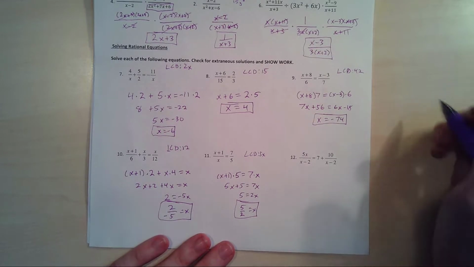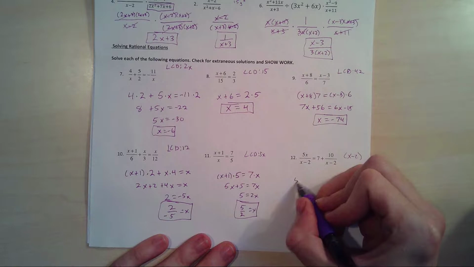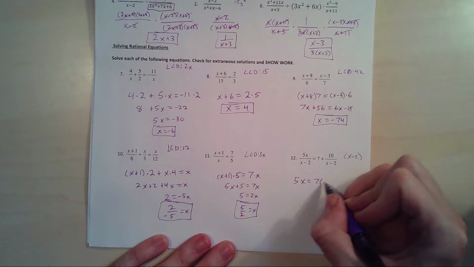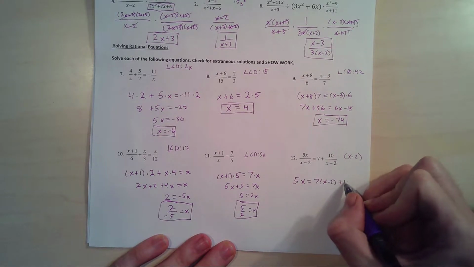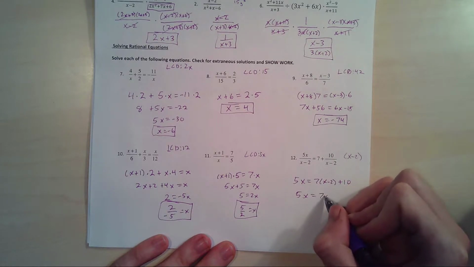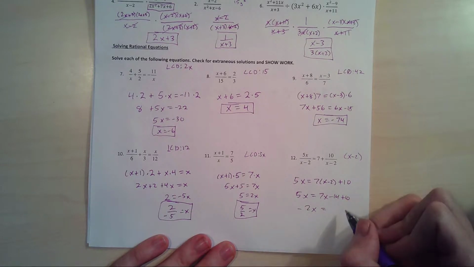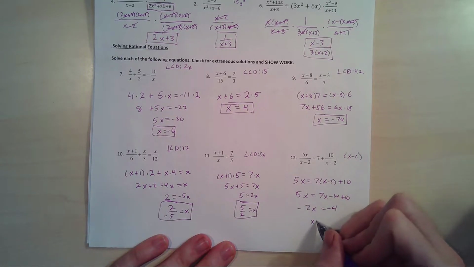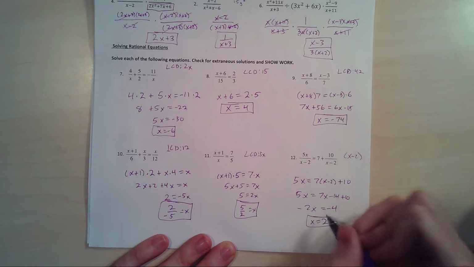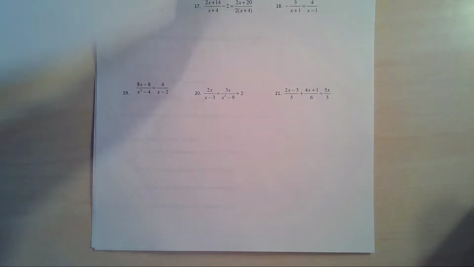Last one on this front page. Least common denominator is x minus 2. 5x equals 7 multiplied by x minus 2 plus 10. Solve. 5x equals 7x minus 14 plus 10. Negative 2x equals negative 4. X equals positive 2. Not that big a deal. Let's go to that second page.